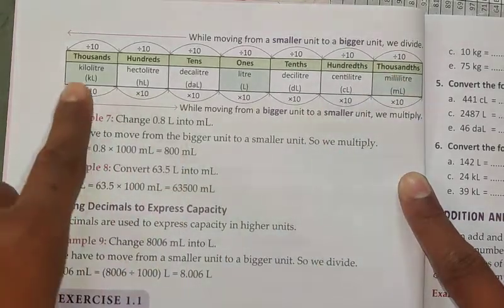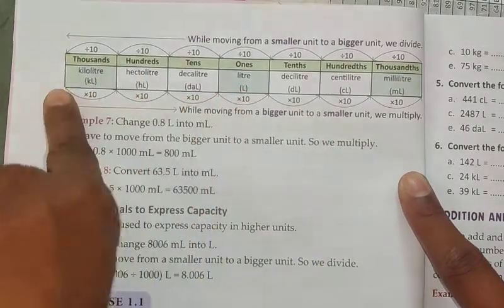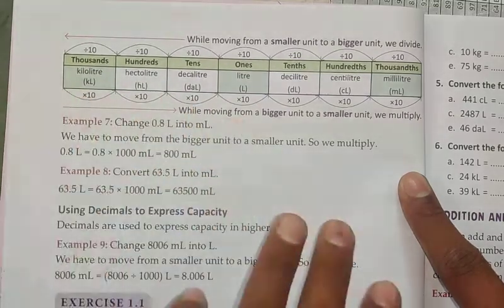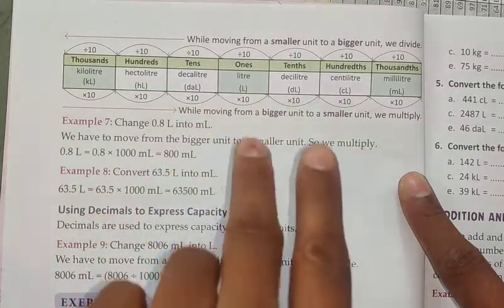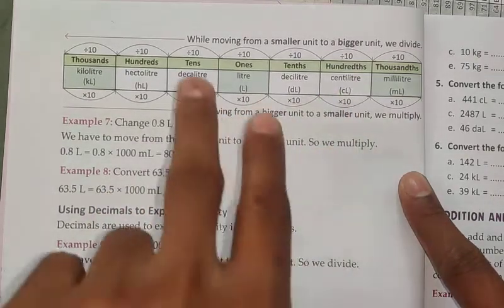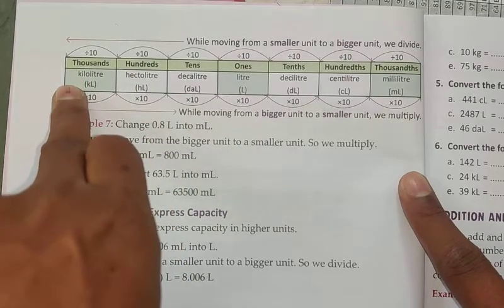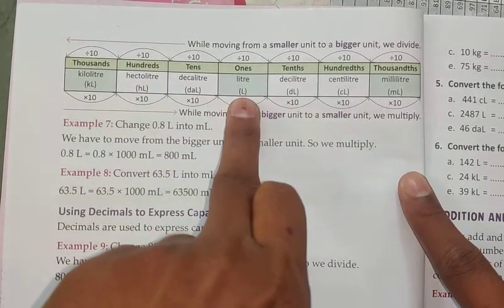And kiloliter, on our house there is a Syntex tank of 1000 liter, 2000 liter. We mostly say the capacity of that tank is 1000 liter or 2000 liter. Instead of that you can directly say 2 kiloliter. 1 kiloliter means 1000 liter.